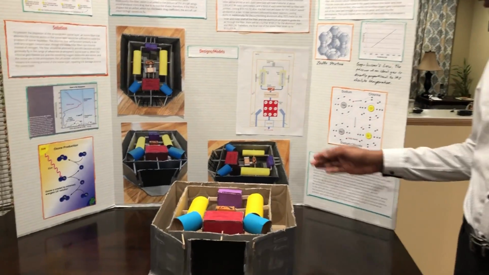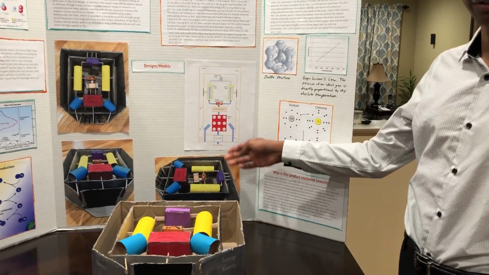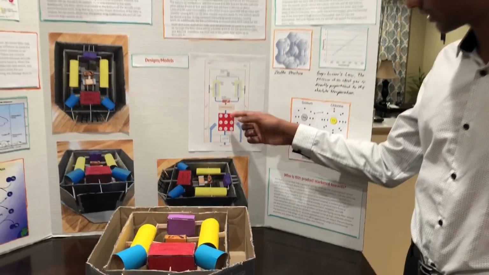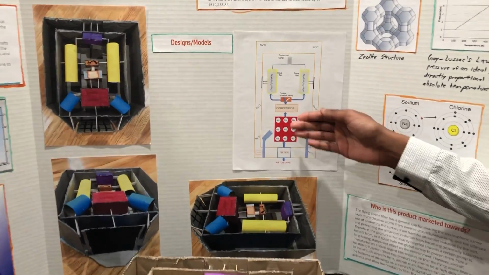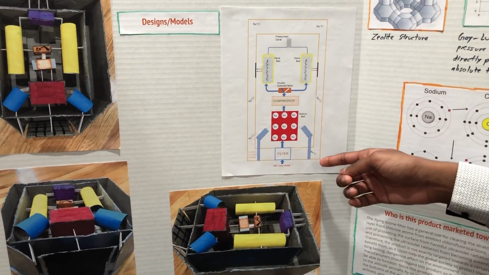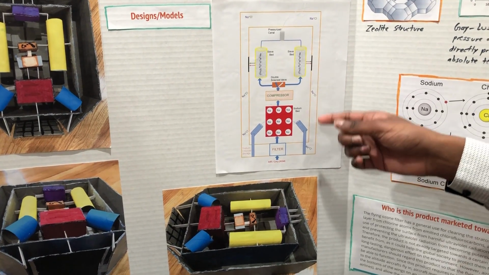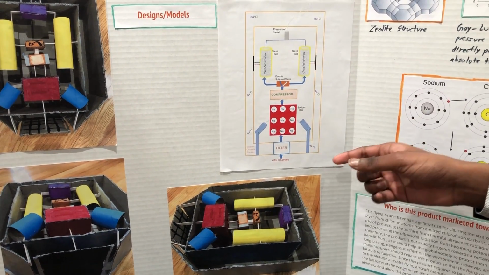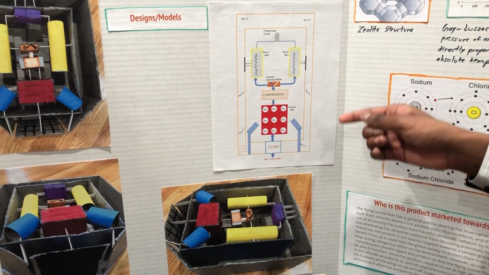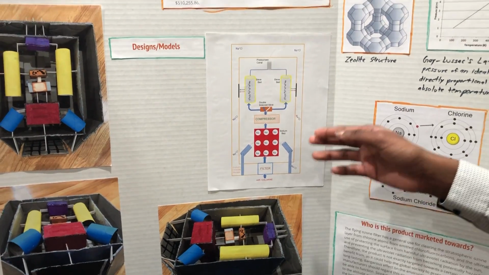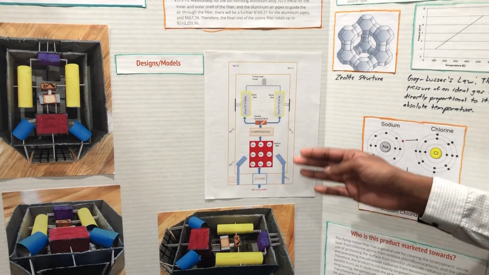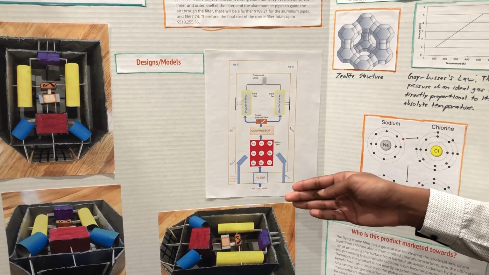This product functions when air and chlorine go through the gross particle filter and the sodium bed, which halfway contains metallic sodium, and hot water gets injected into the sodium bed, reacting with the sodium, and the chlorine atoms will then be able to react with the sodium atoms to form sodium chloride.